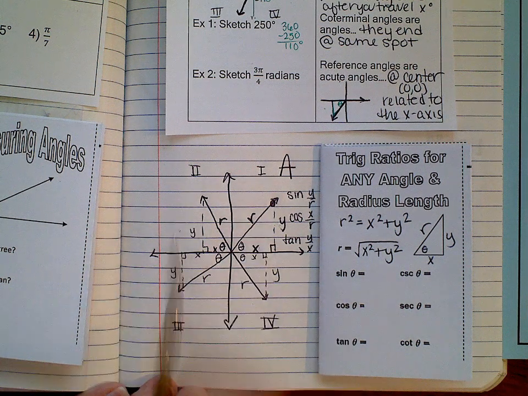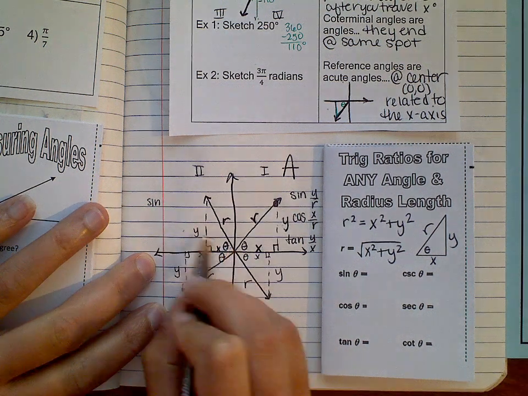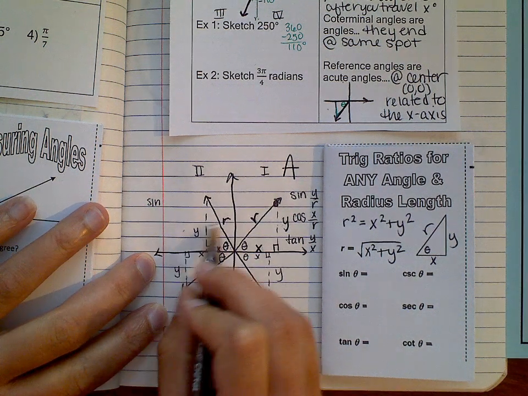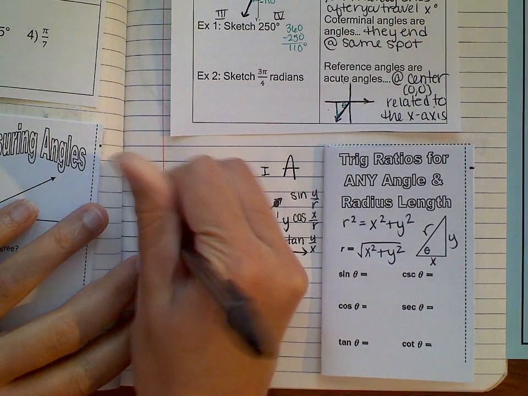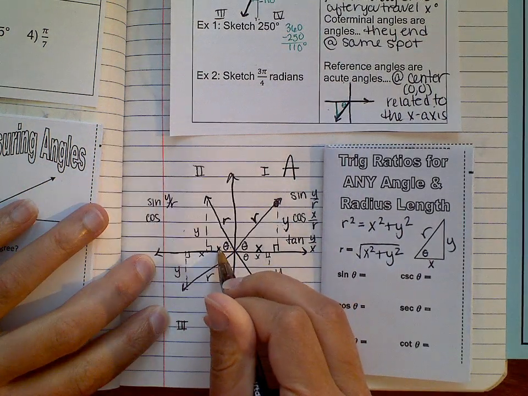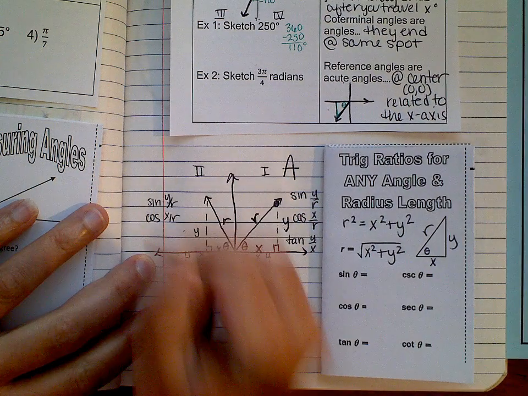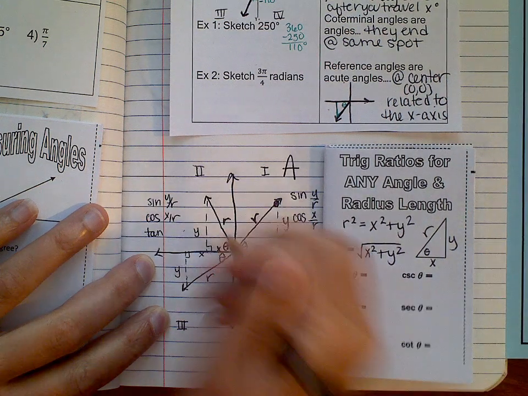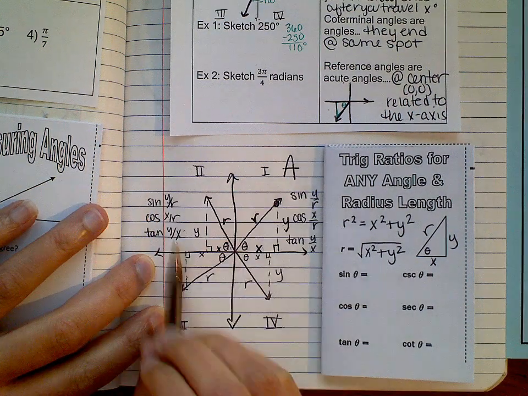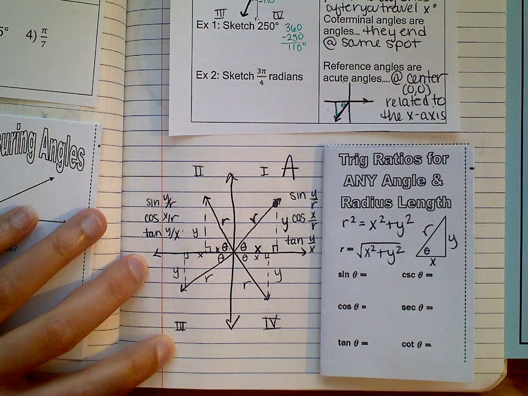If I go to this next quadrant, sine of theta is going to be opposite over hypotenuse, so y over r. Cosine is going to be adjacent over hypotenuse, so x over r. And tangent is going to be opposite over adjacent, so y over x. So they're the same no matter what quadrant you're in, it seems like. I mean, we'll do one more to check.